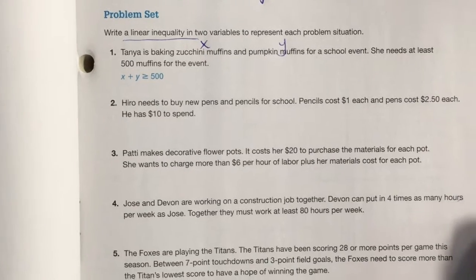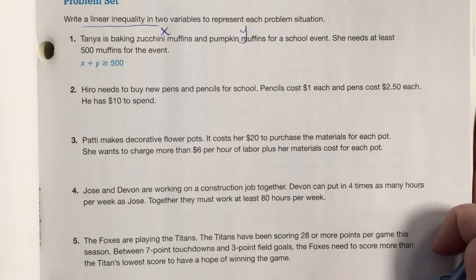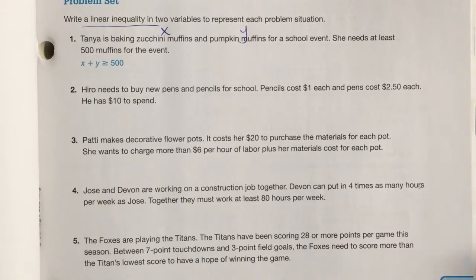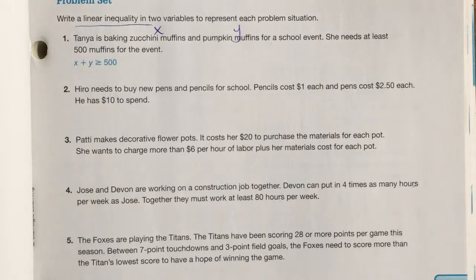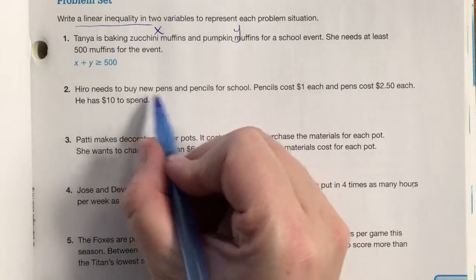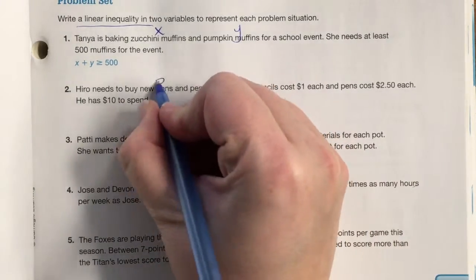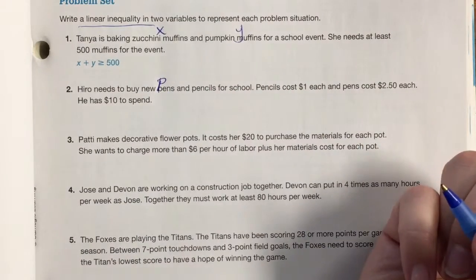That's easy. So the next part, let's do Hero. Hero needs to buy new pens and pencils for school. Pens cost $1 each and pencils cost $2.50 each. He has $10 to spend. Let's call them some letter that you want. What do you want to call new pens? P. And pencils?